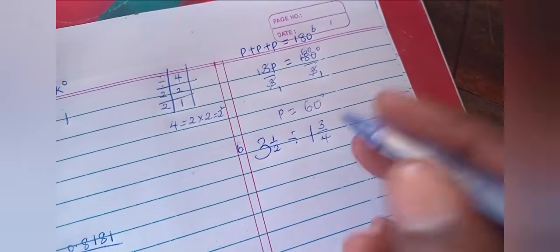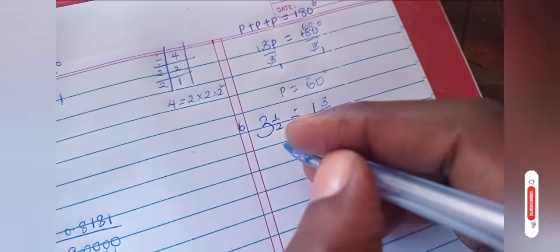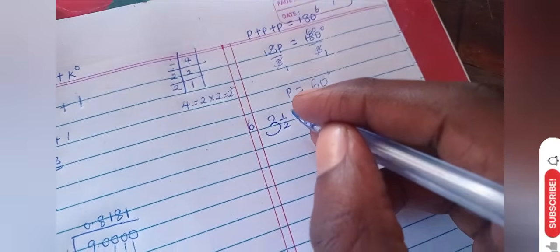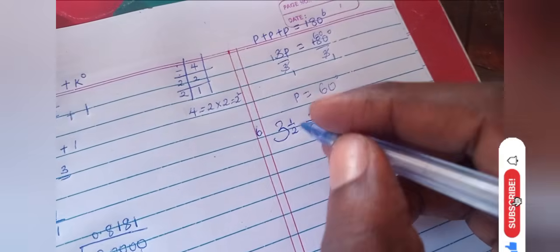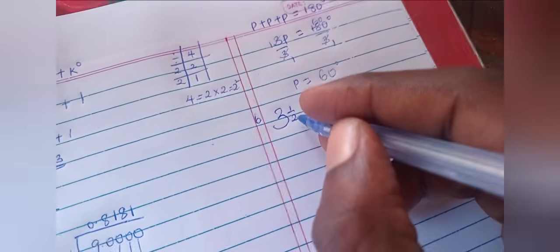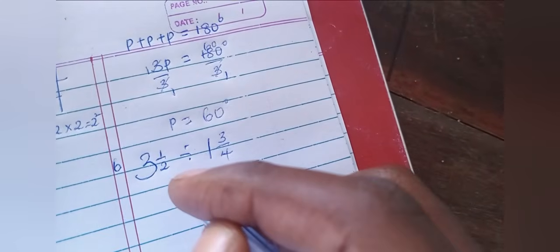These are mixed numbers and it is division. We can first change them into improper fractions. To change a mixed number into an improper fraction, it will be the denominator times the whole number plus numerator out of denominator.